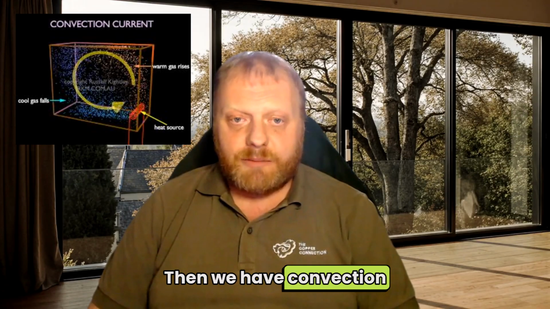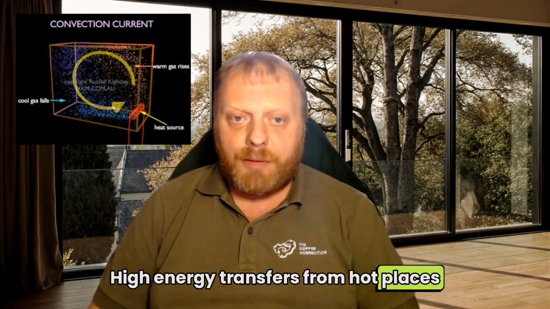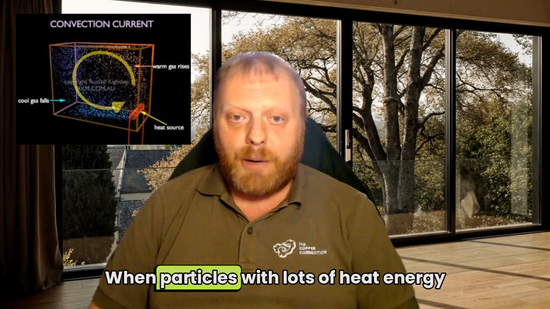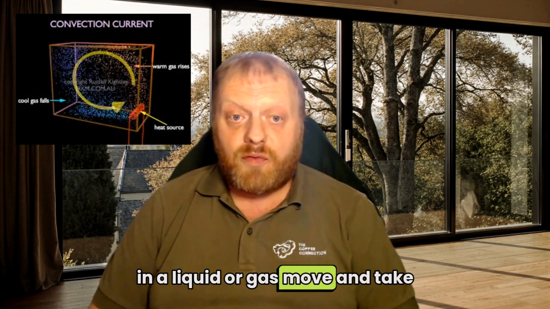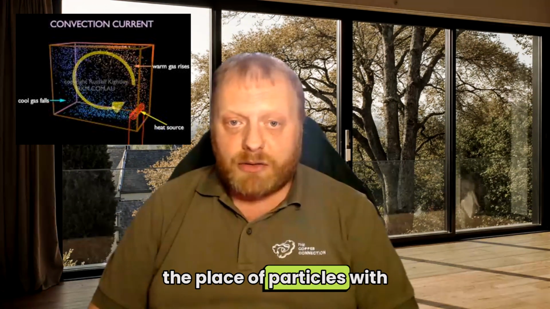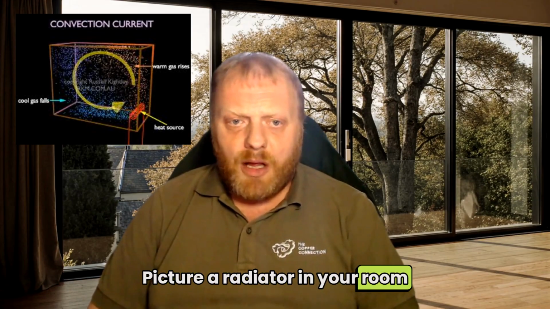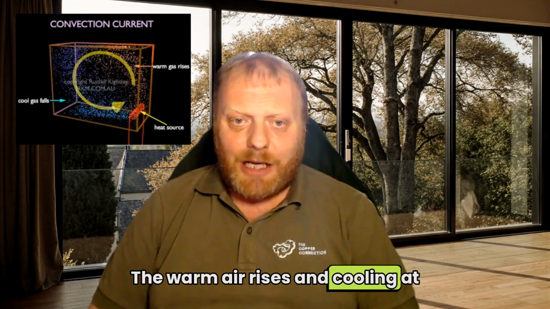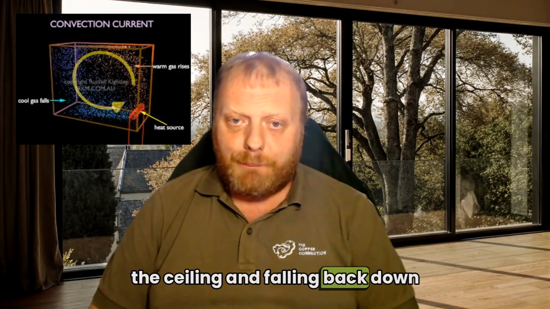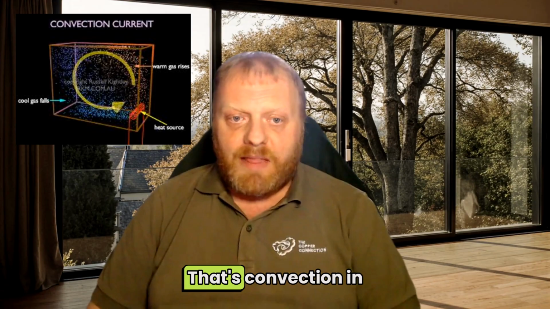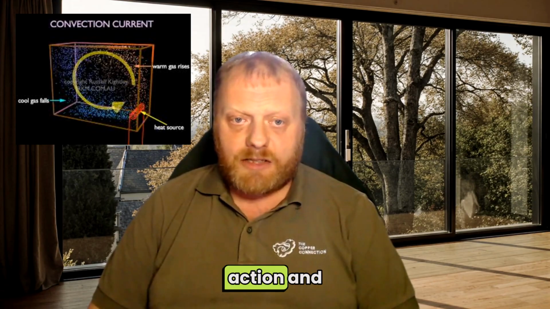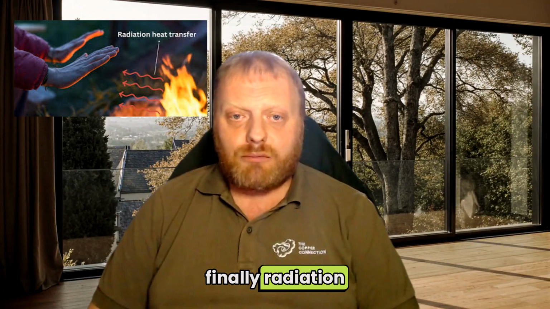Then we have convection. This is all about movement. Heat energy transfers from hotter places to cooler places when particles with a lot of heat energy in a liquid or gas move and take the place of particles with less heat energy. Picture a radiator in your room. The warm air rises, cools at the ceiling and falls back down, creating a circulation pattern. That's convection in action.